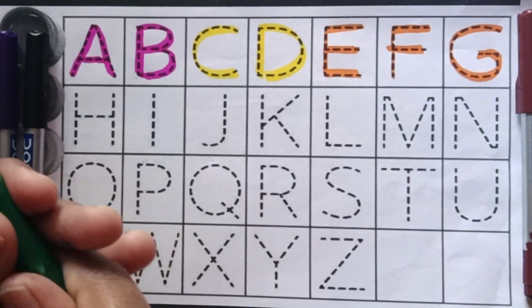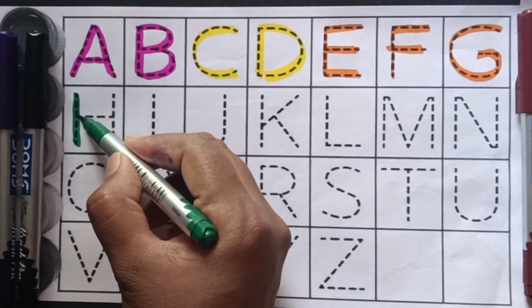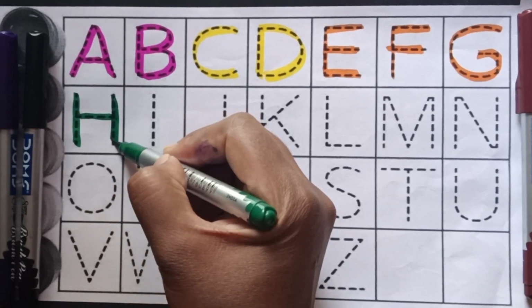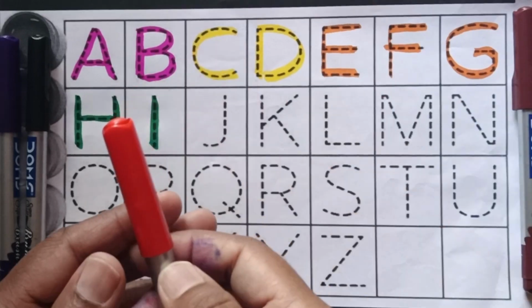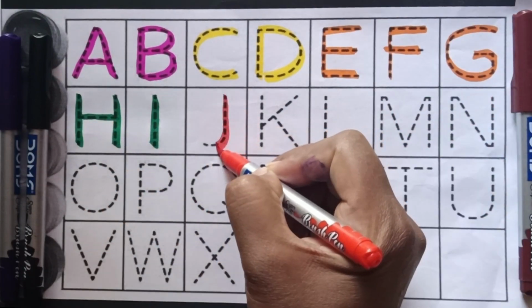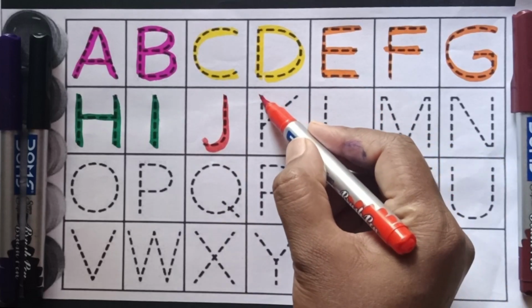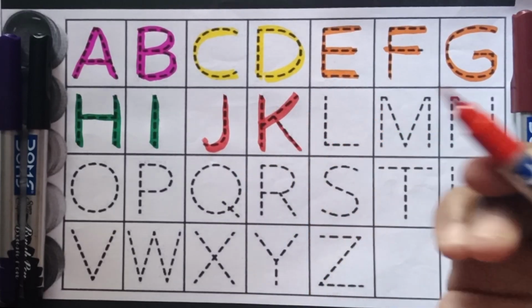So next line started. In this next line I used green color. So green color H. H for horse. H for hen. Next one I. I for ice cream. Now I used red color. So red color J. J for joker. J for jig. And K for kite.